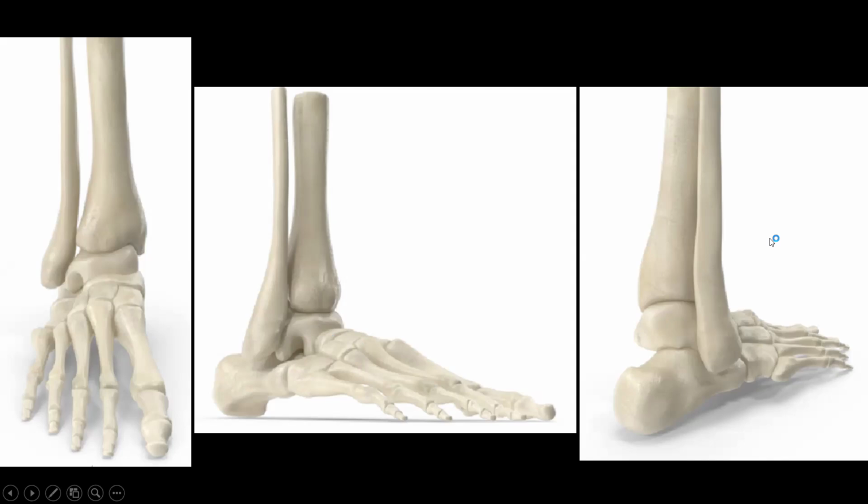This is a view from the posterior aspect, where we are again seeing the lower end of tibia, talus, calcaneus, fibula, and the other tarsal and metatarsal bones.